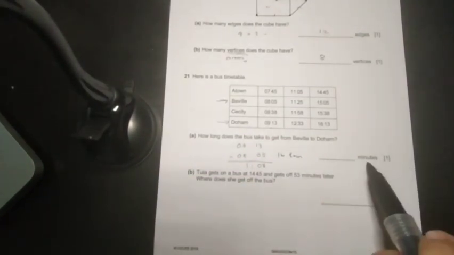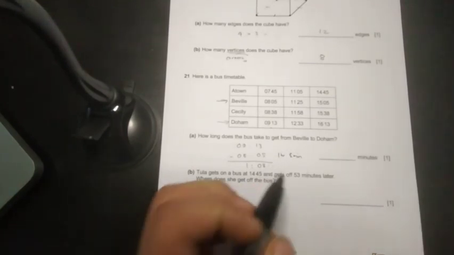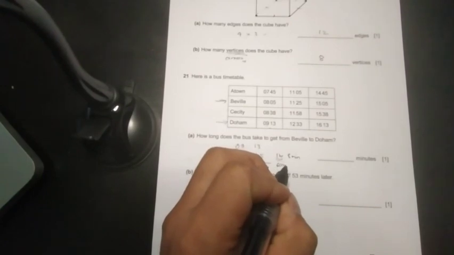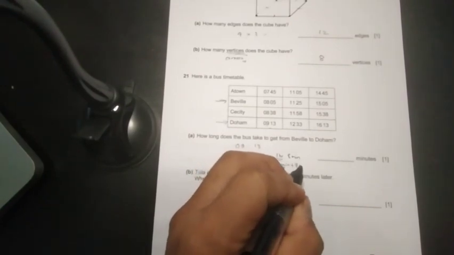However, the answer requires us to give it in minutes. So that means this 1 hour has to be converted into 60 minutes, added to 8 minutes. So the answer here will be 68 minutes.